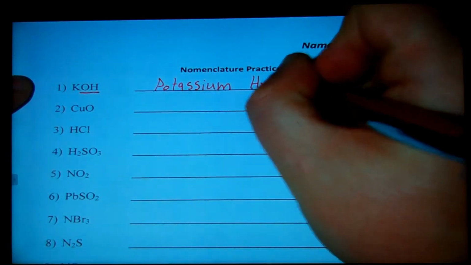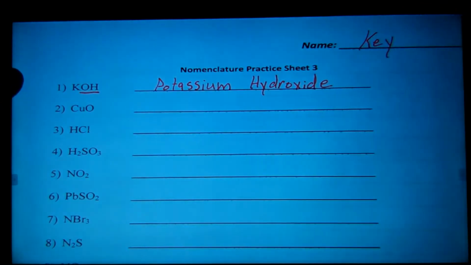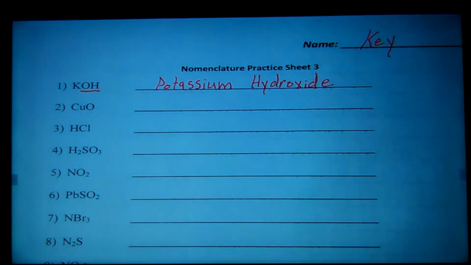And I know I capitalize these, but you don't have to capitalize them, okay? I'm not going to deduct points if you do or you don't. Alright, so don't worry about that.